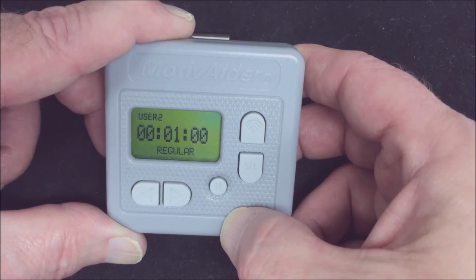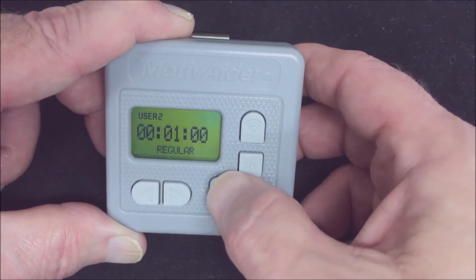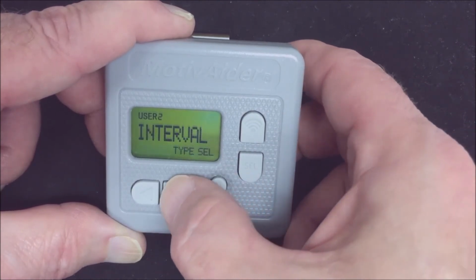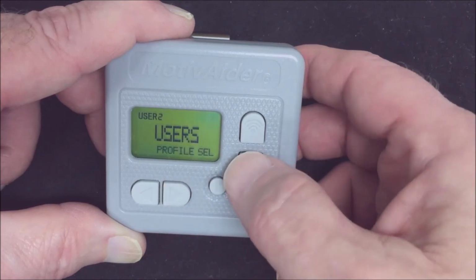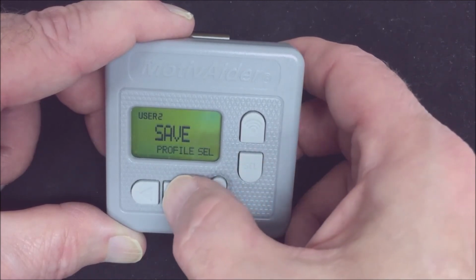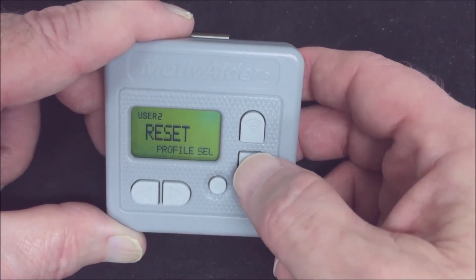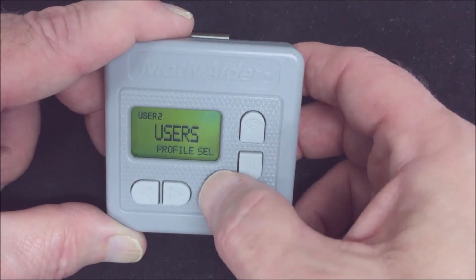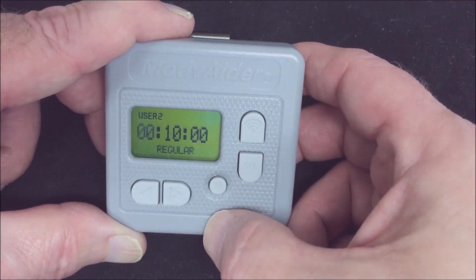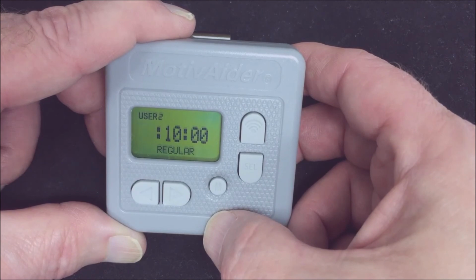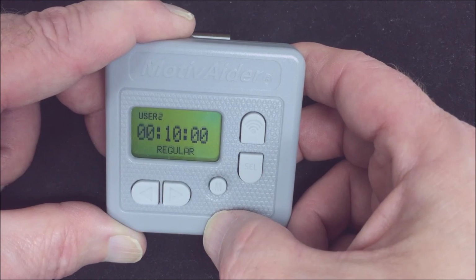There's one more thing you should know about user profiles. If at any time you'd like to reset a particular user profile to a complete set of original factory settings, with that particular profile active, let's go to the User menu. Just scroll to Reset, press Select. If you go back to the home screen, you'll see that User 2 is now at the factory default settings, which includes a 10-minute time interval.